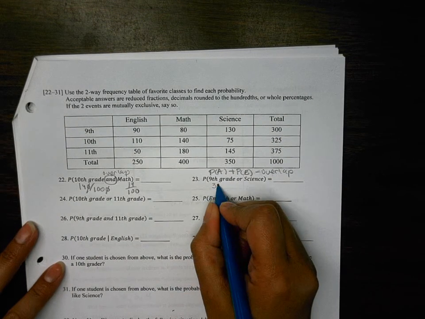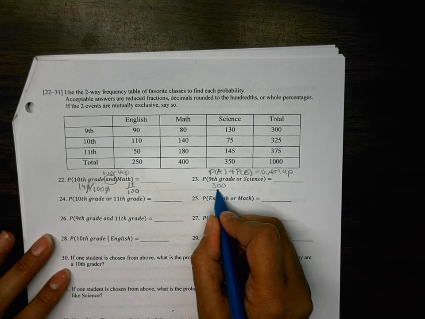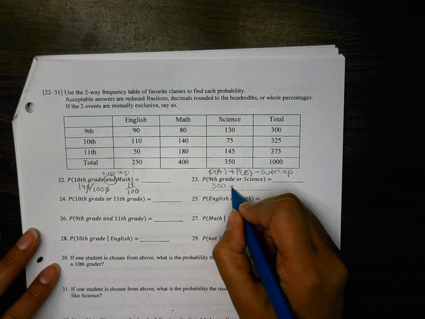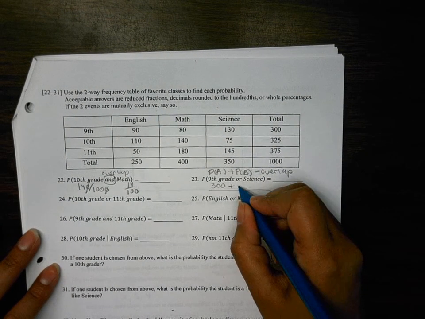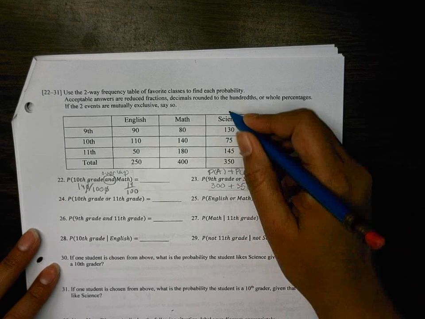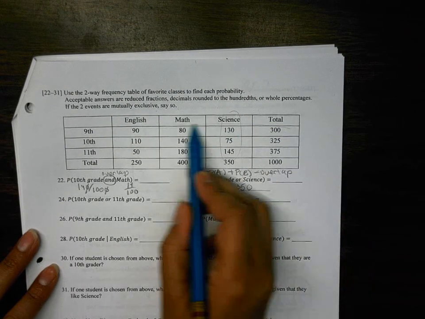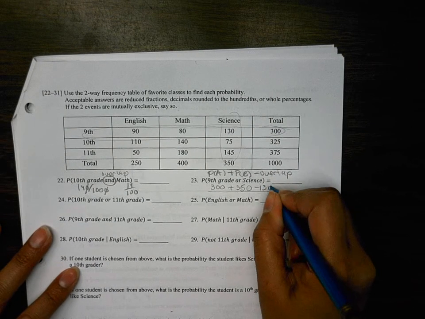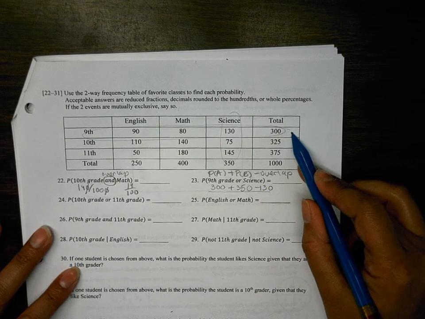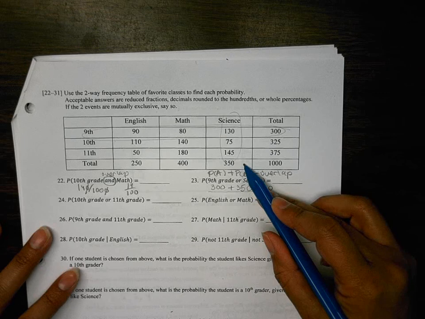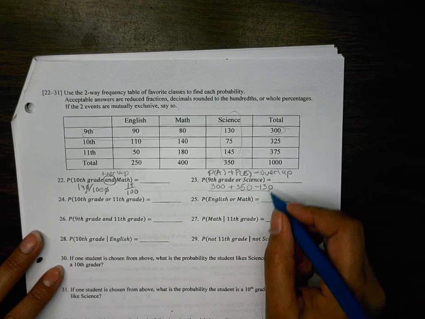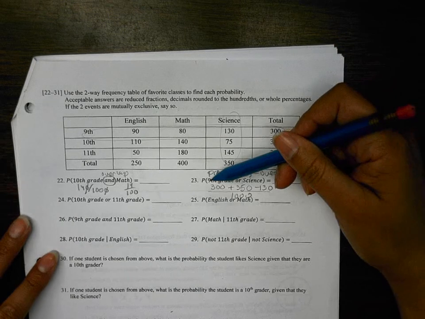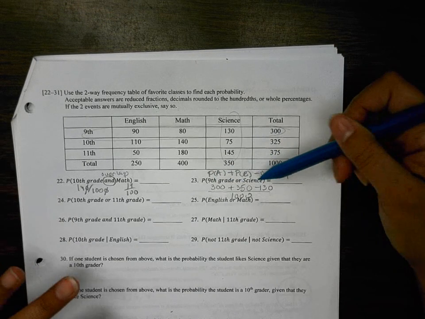What's the probability the person's a 9th grader? How many 9th grader totals do we have? And if you want to, you can make individual fractions or one big one. Plus, how many science people do we have? Minus the overlap, meaning science and 9th graders at the same time. 130. Why? Because we added it twice. 130 is in the 300. 130 is also in the 350, so we counted it twice. We subtract it, put it over 1,000.